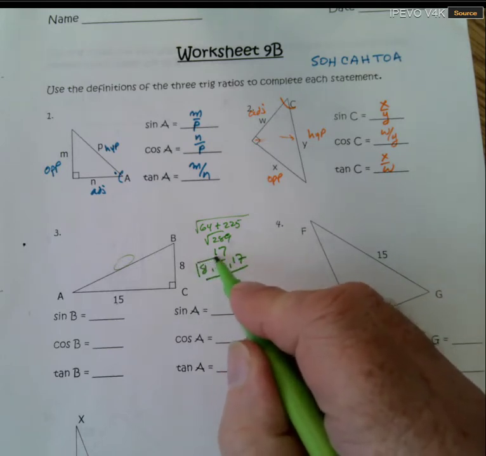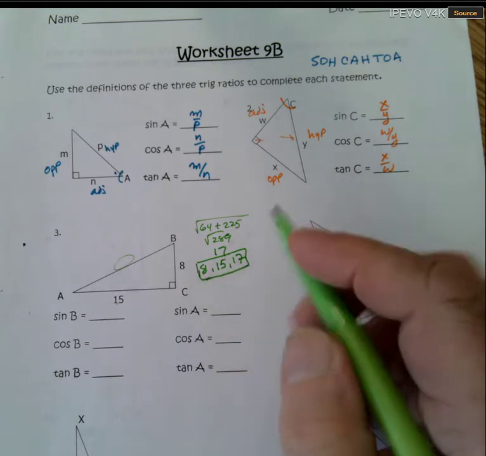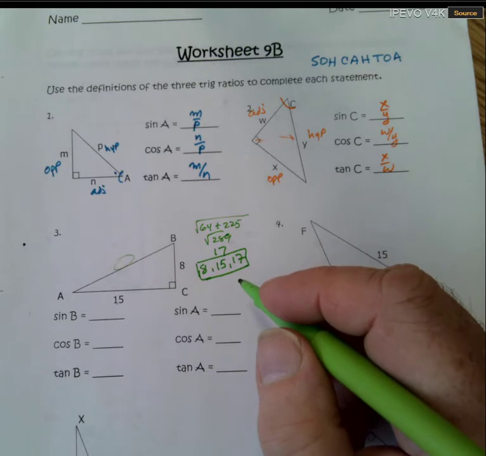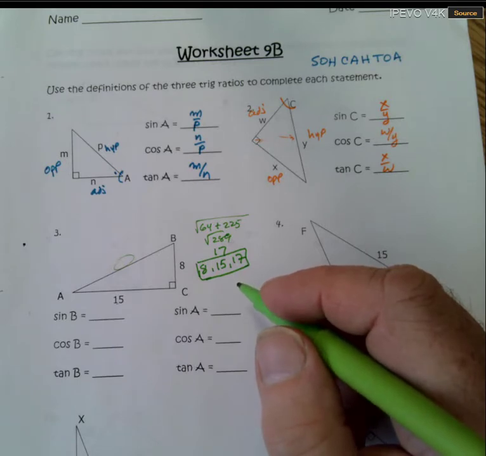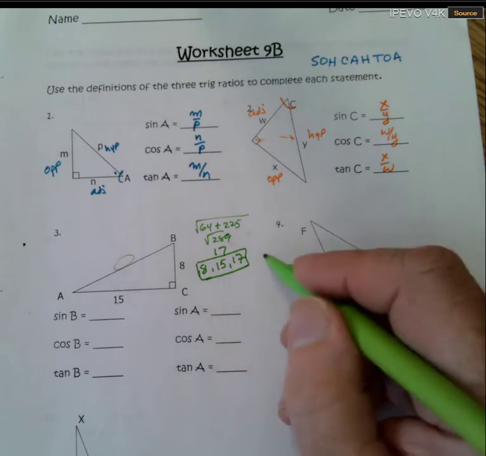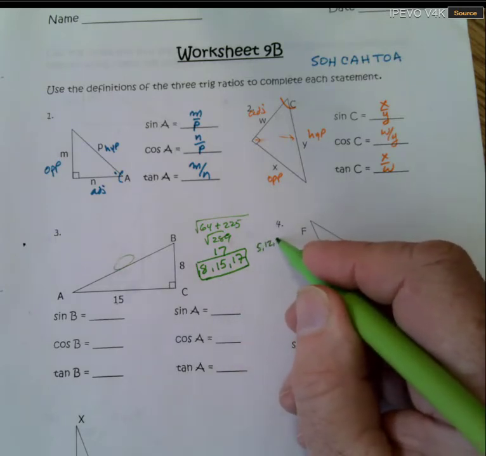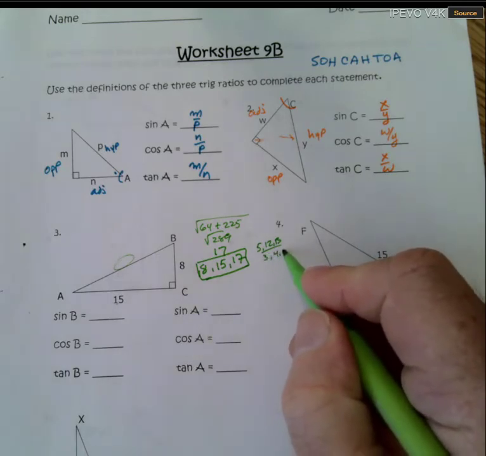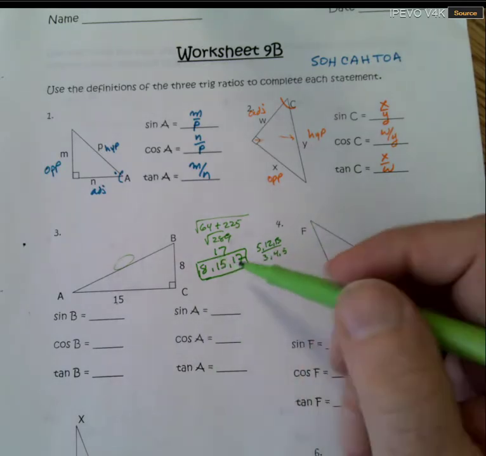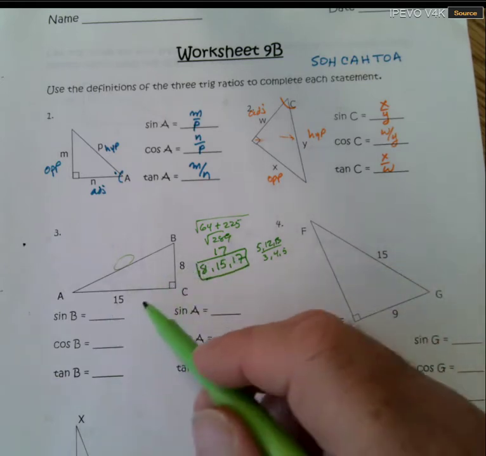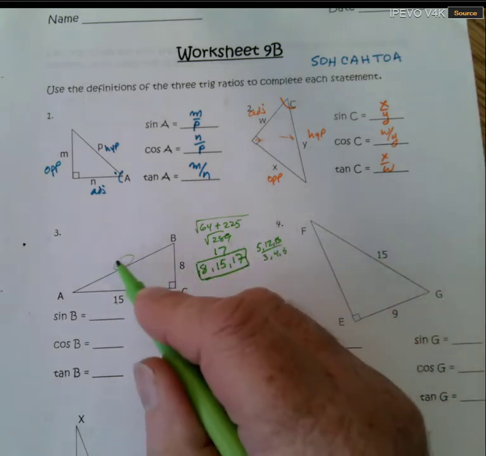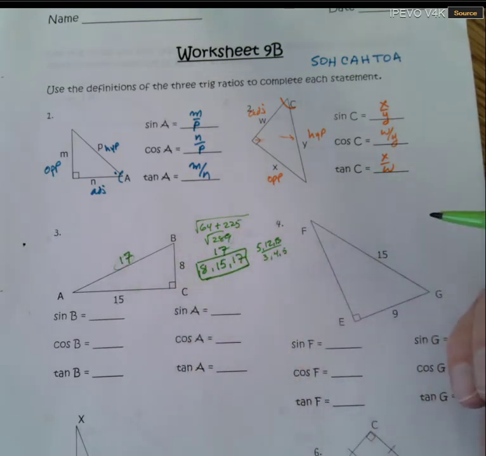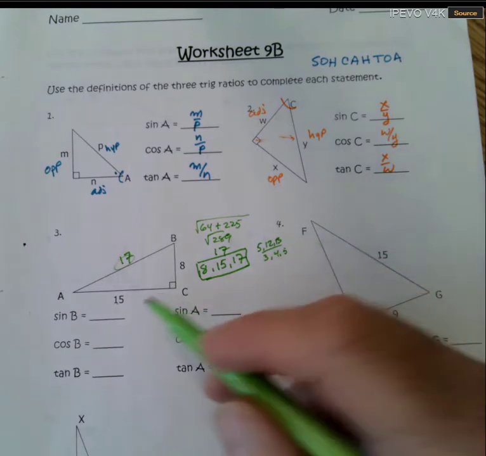It doesn't occur a whole lot. On standardized tests, you'll see a lot of 5, 12, 13s. 5, 12, 13 is one that occurs a lot on SAT type tests because it's not so obvious as a 3, 4, 5. But it can give you a shortcut. So if I'd recognized that this was an 8 and a 15 Pythagorean triple, I would have known right away that that was a 17 and not had to go through the Pythagorean theorem. But now we know what these side lengths are.